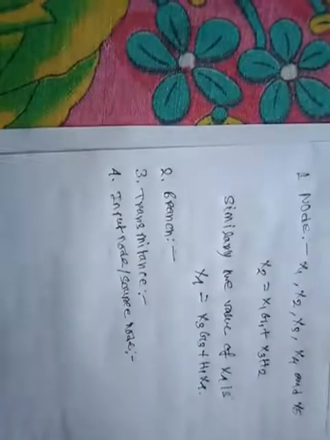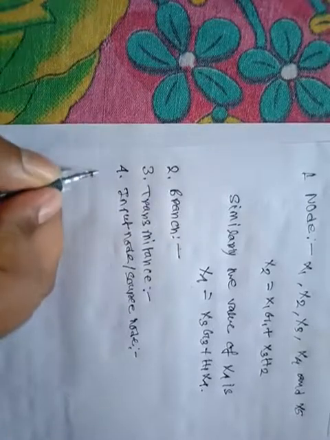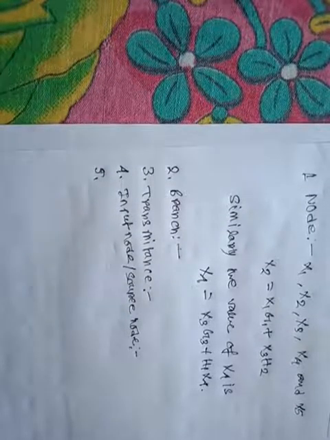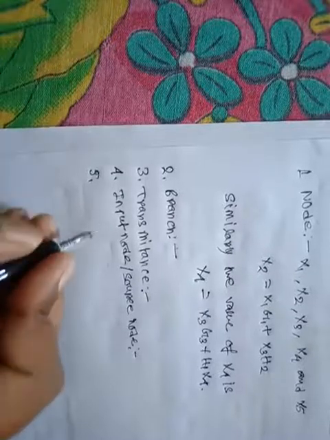The next terminology, point 5, is the chain node or mixed node.